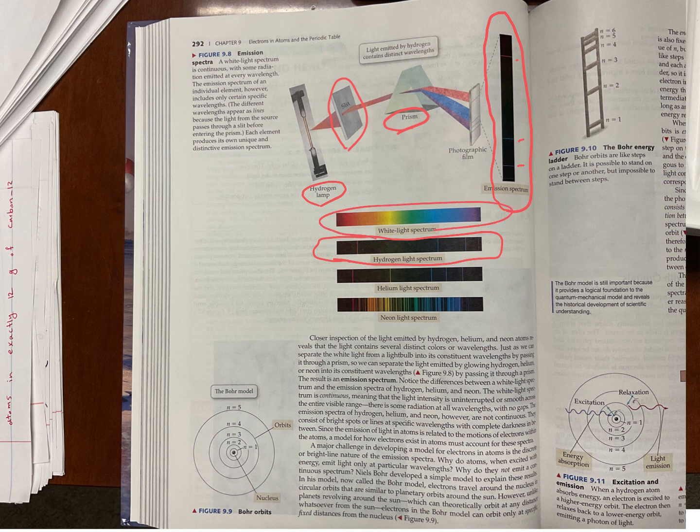For the white light spectrum, and this is another thing that I'm going to give you in the exam. I have a picture, and I ask which of the following can be an element? And I give you this picture, this picture, or this picture. If you see individual lines but not a continuous spectrum, that corresponds to an element.